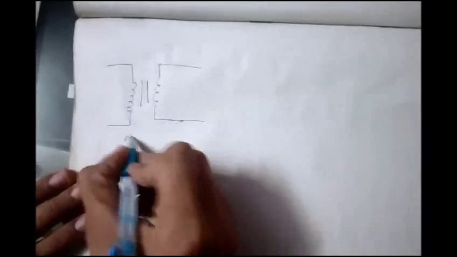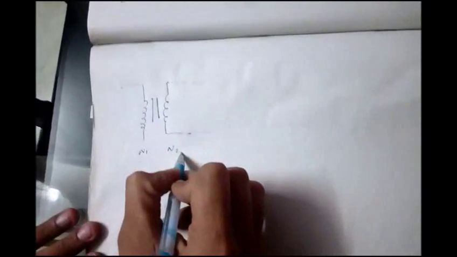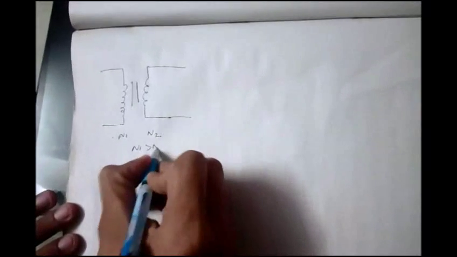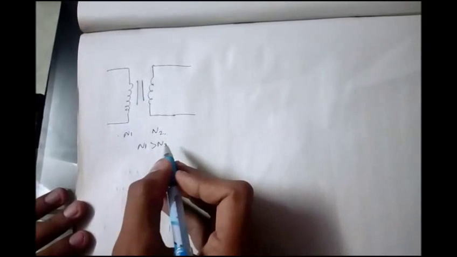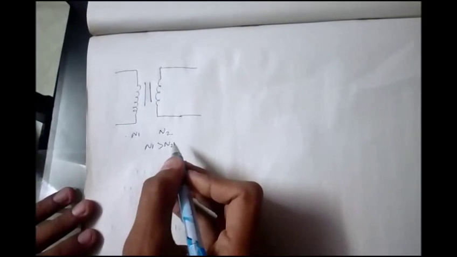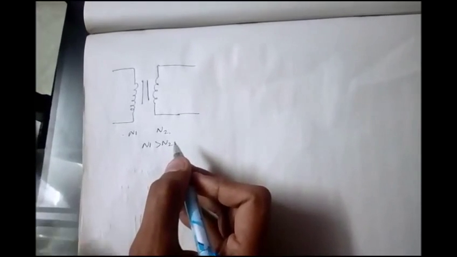This is our step down transformer. N1 is the number of turns on the input side of the transformer and N2 is the number of turns on the output side. As you all know, N1 is greater than N2 in a step down transformer. In place of a step down transformer, you can also use an AC adapter. Its function is the same as a step down transformer.